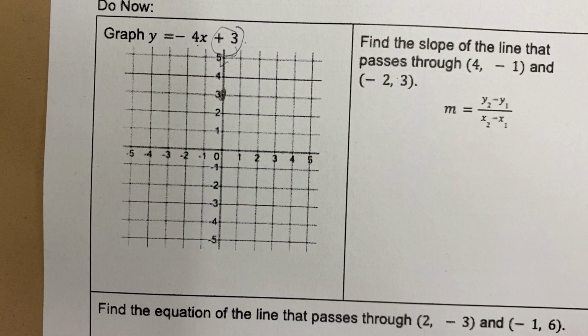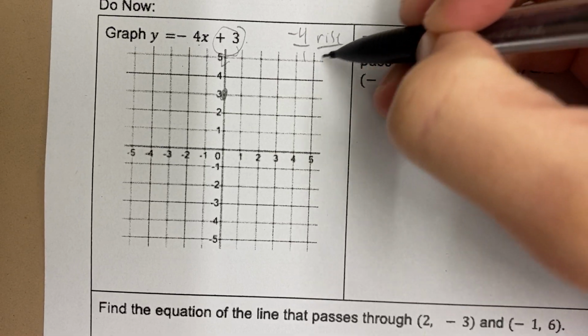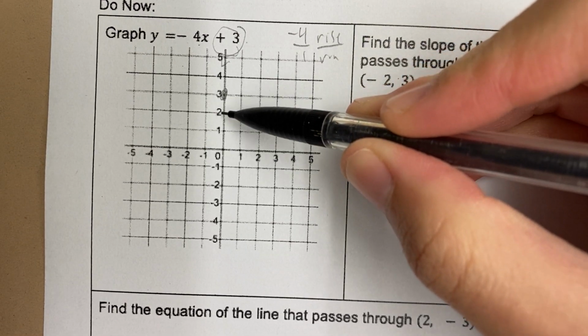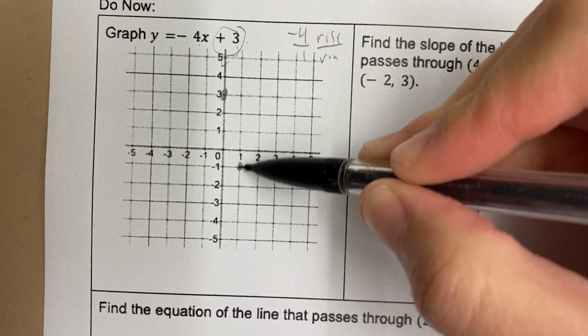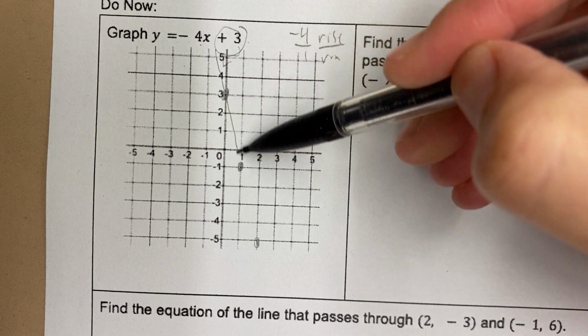So I'm going to make that into a fraction. That's negative 4 over 1. So I'm going to rise negative 4, that's down 4, run 1. I can even do it again to make the line neater, but you can just go ahead and sketch the line.